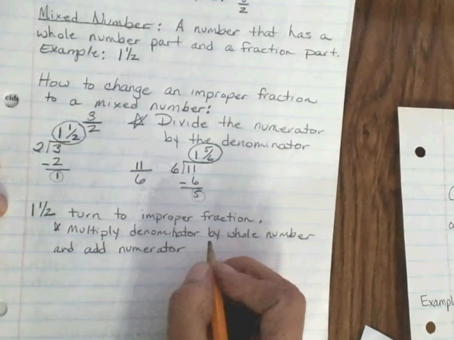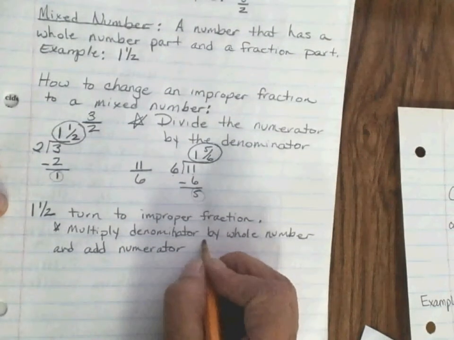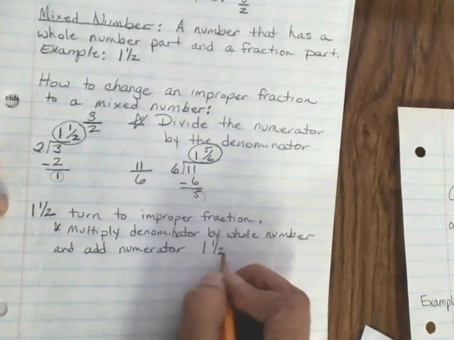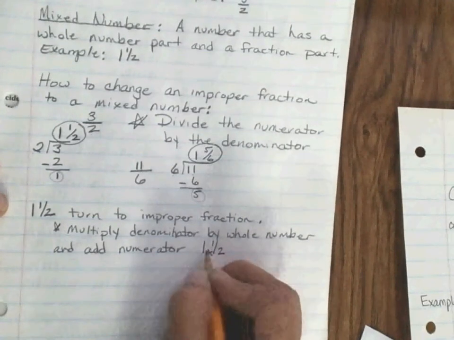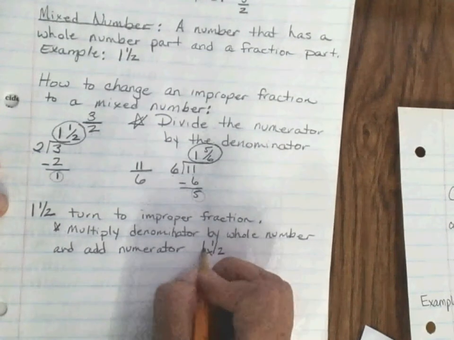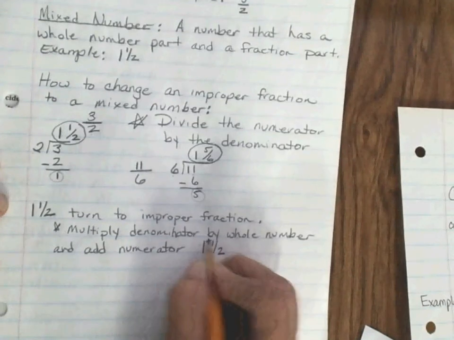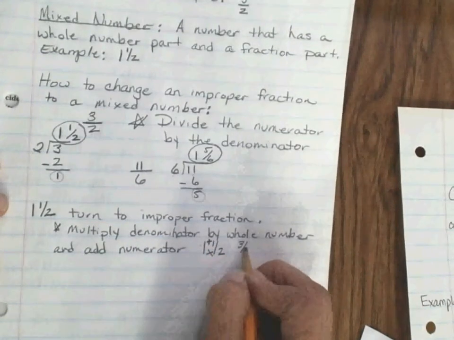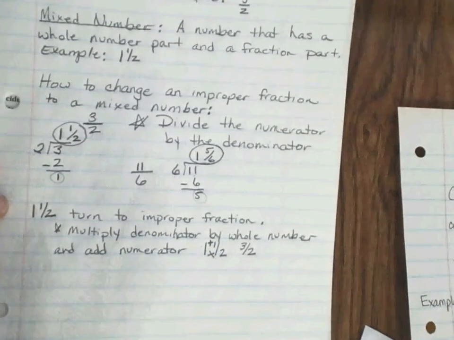So it'll look like this. Two times 1 is 2, plus 1 is 3, so it's 3 over 2.